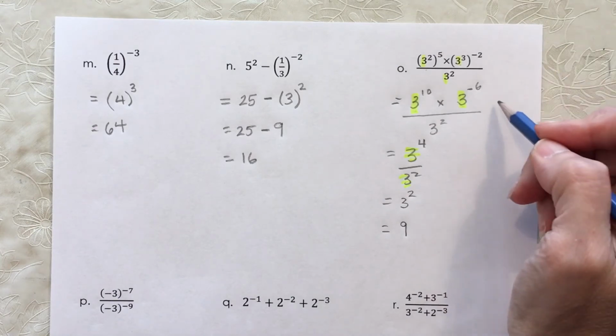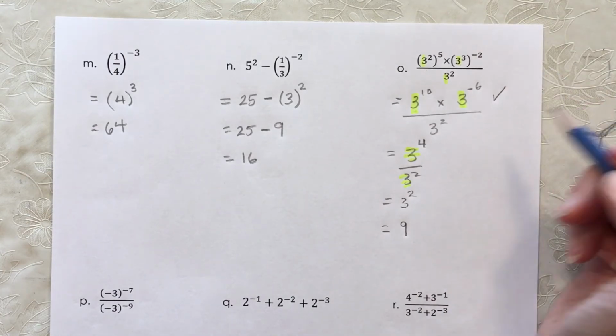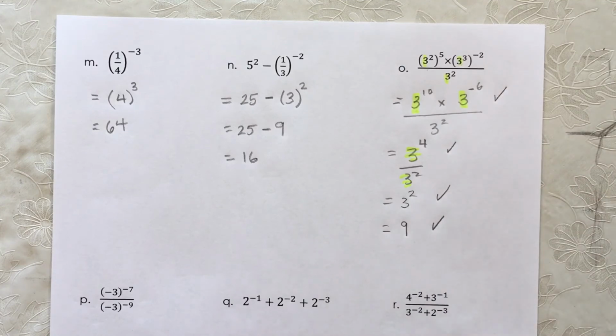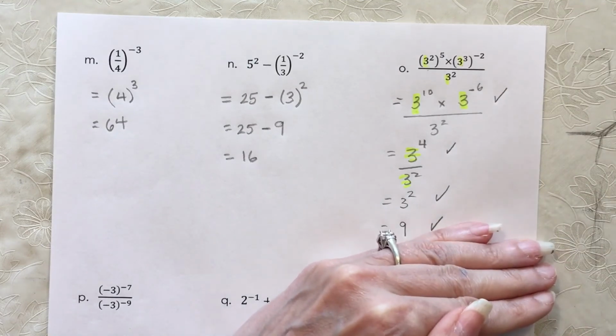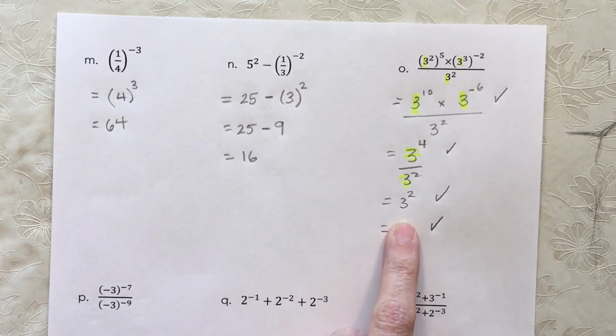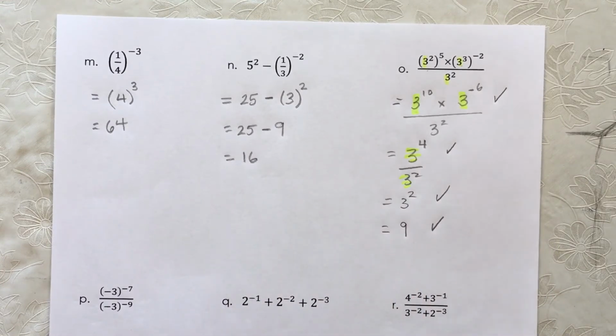So again, this question, there'd be 1 mark for doing that. 2, 3, 4 marks. Okay, and 3 of them are using exponent rules, showing that you know the exponent rules. Just at the very end, you're finding out what 3 squared is.